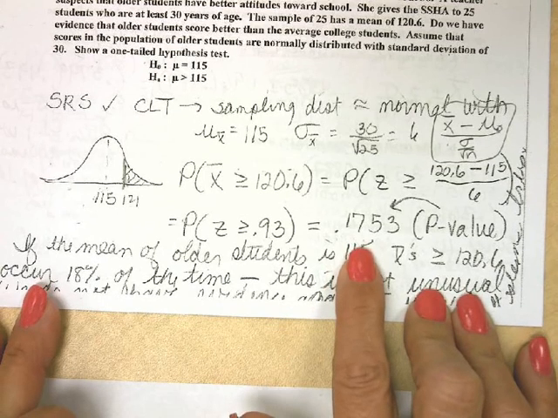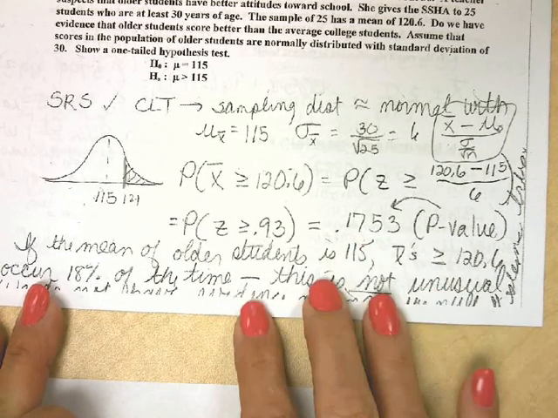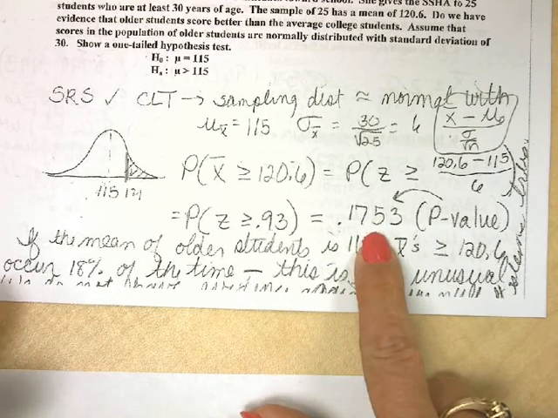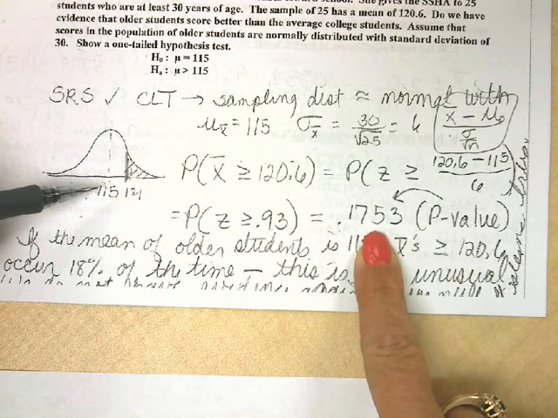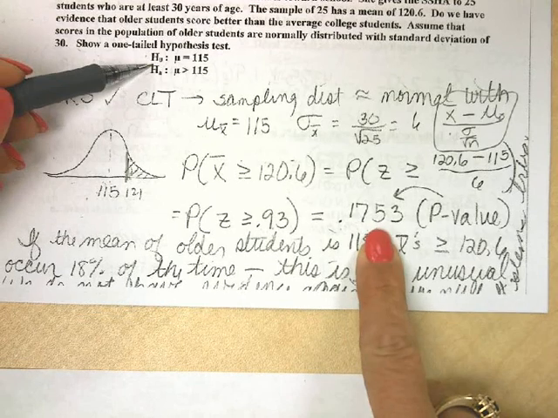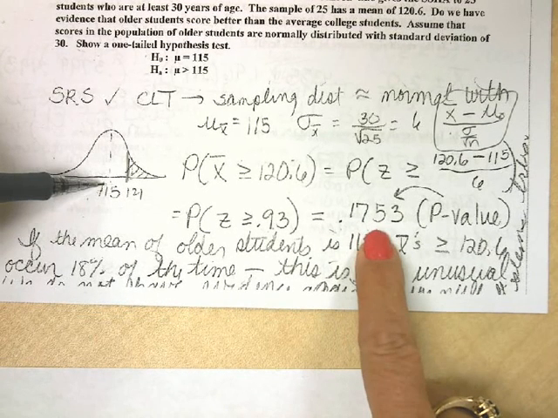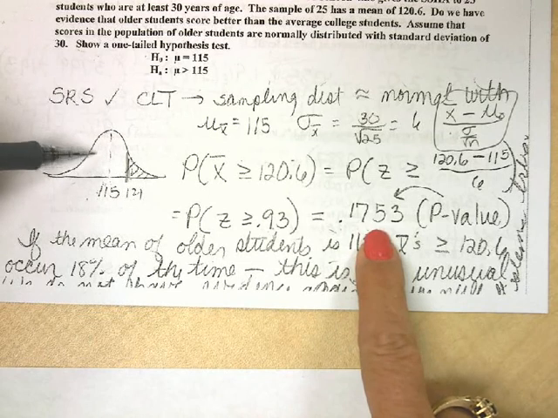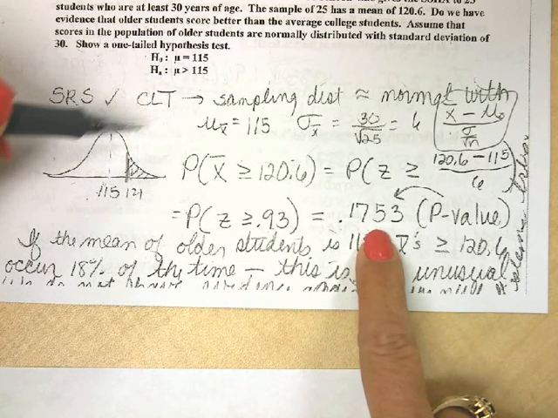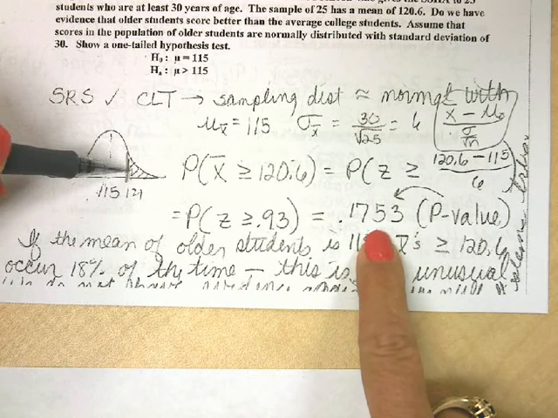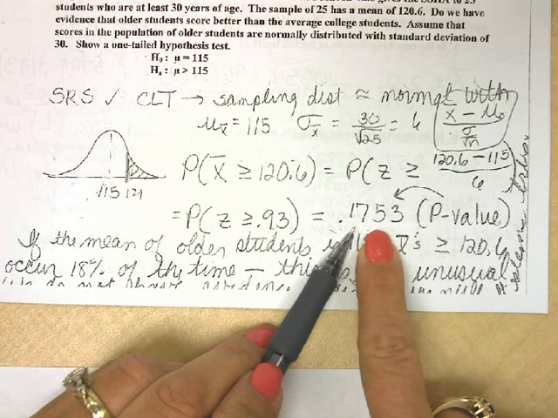That happens quite often. So the meaning of this value is that if the population mean from our null hypothesis is really 115, this p-value tells us the likelihood that you'll sample 25 numbers and find a mean of 120.6 or higher. That's how often that will happen in this distribution.